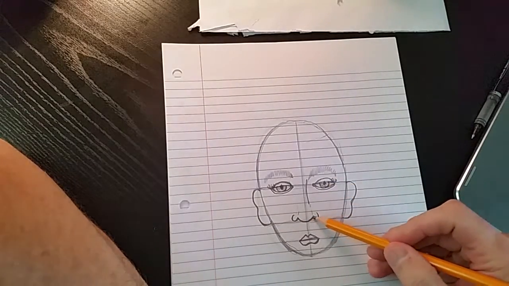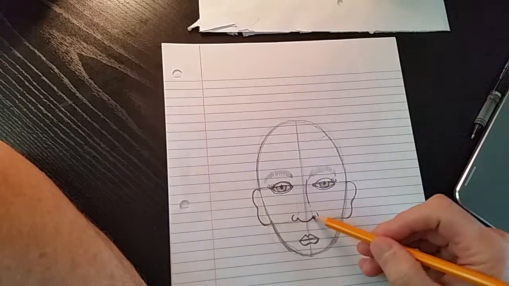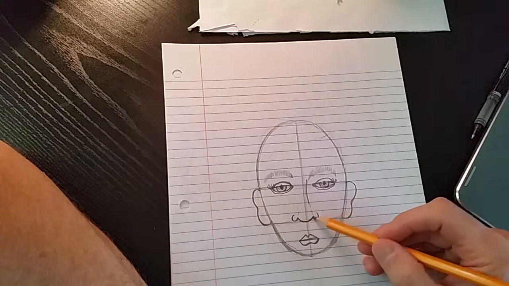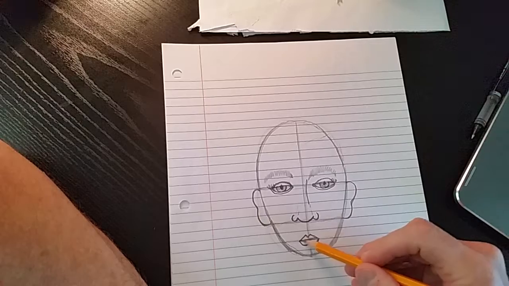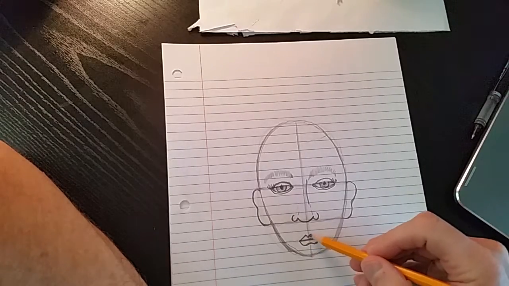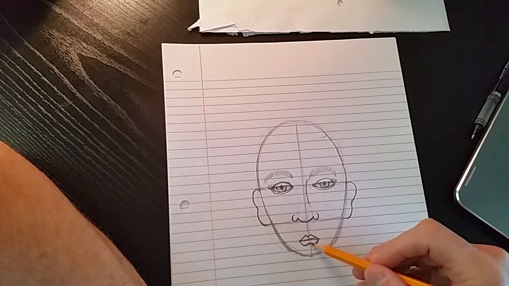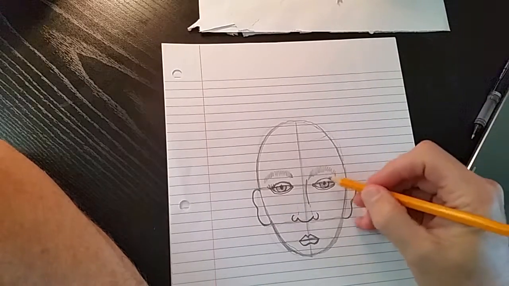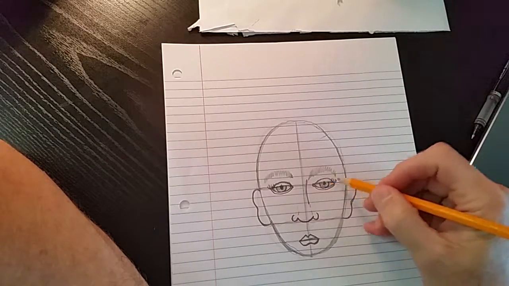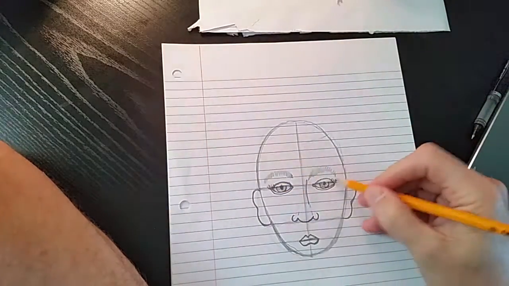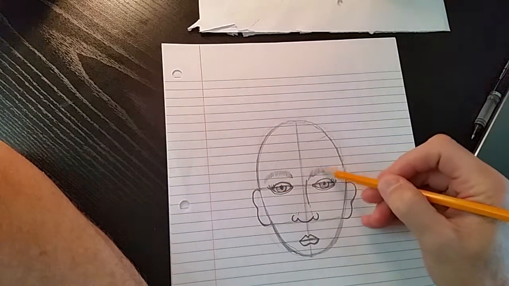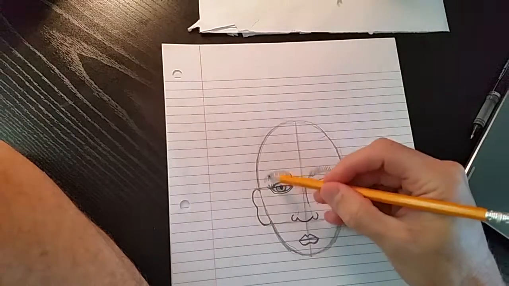We drew a little U-shaped thing for the nose, two little hooks on the end there. We drew a straight line for the mouth. We drew a lazy M on top, a kind of curvy M on the bottom. We did two ovals for the eyes. You got some eyelashes on the side here. You got some eyebrows.